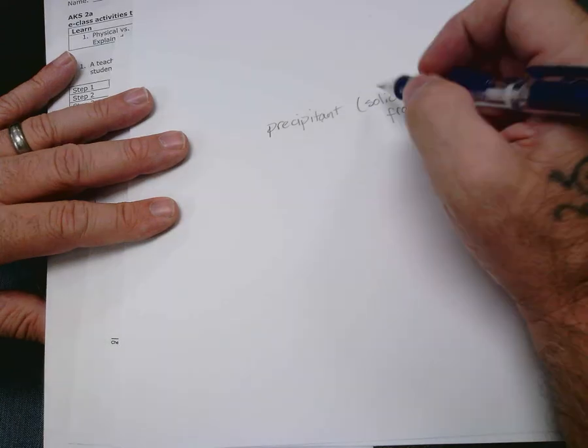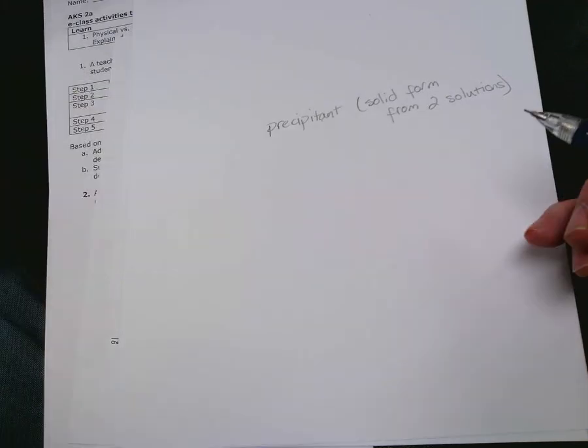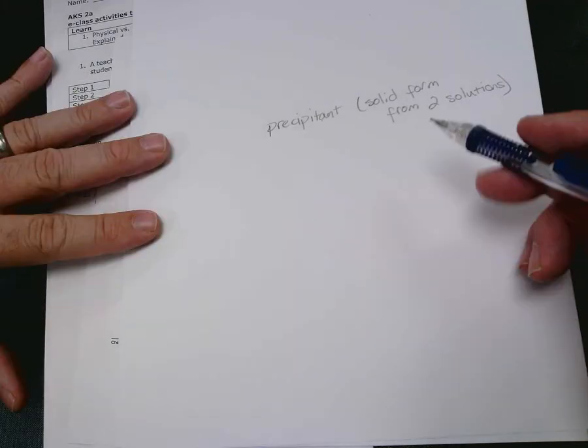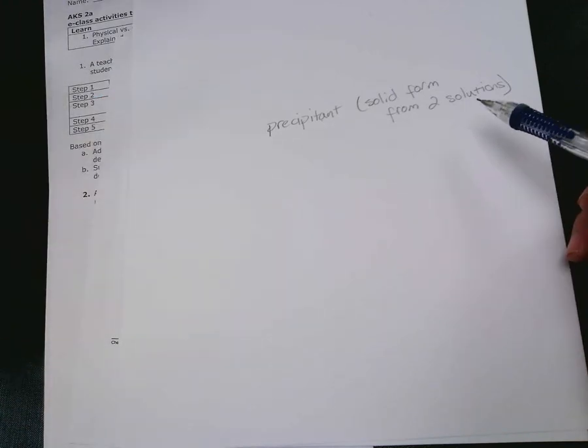It looks like it's snowing inside, or they say a solid is formed, or you see a solid, then you know that that's a precipitant. That's an indicator of a chemical reaction.